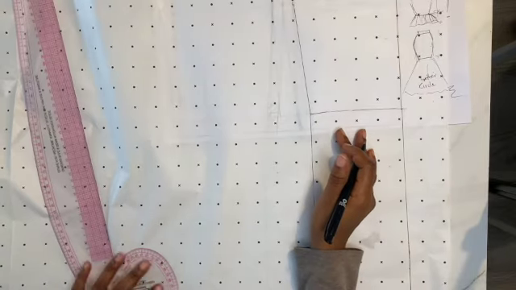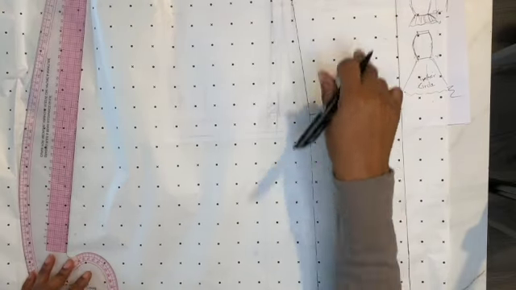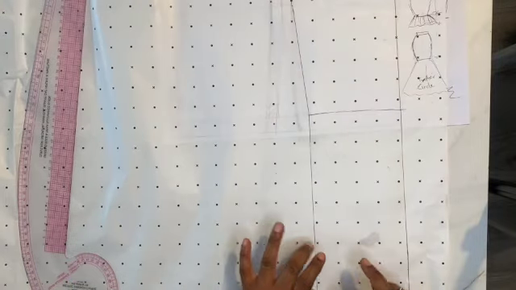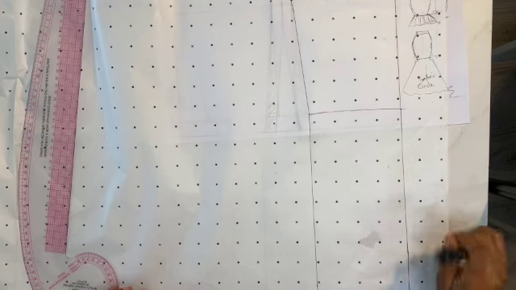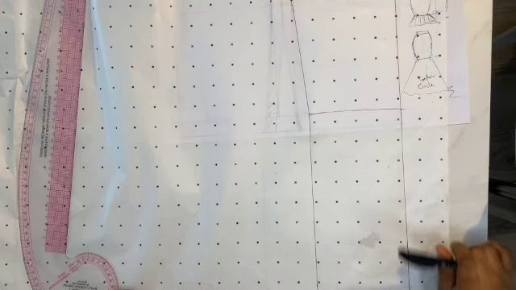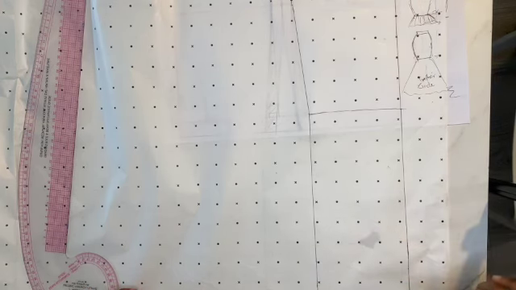So that means that I will just cut these two. This one will be my actual size, then this one will be my gathered size. If I was doing circle, the same thing. And I can achieve either gathers or circle with my slash and spread method. So in this video, I'm going to be doing the slash and spread method, but watch out for the next video where we're going to be talking about gathers and circle skirts.